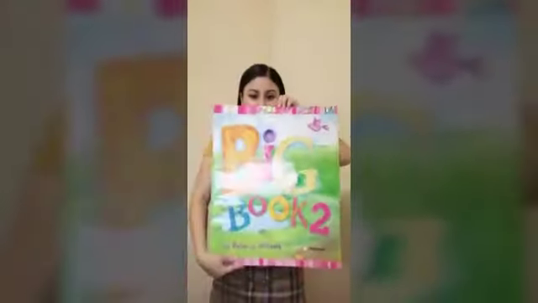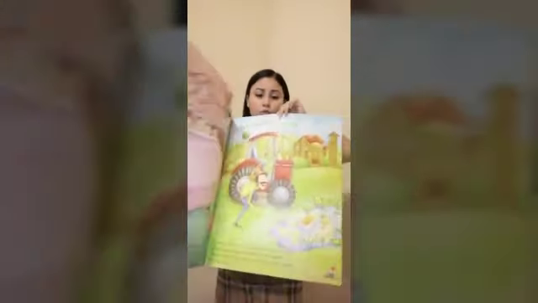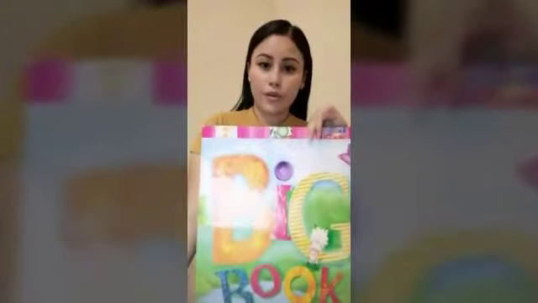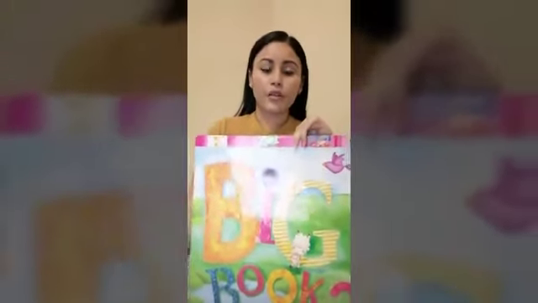Steps in an interactive read aloud. The first step is to choose an appropriate book. It should be appropriate for the level of the students, which will give you an opportunity to provide a rich read aloud experience through the use of different voices and drama. I have this book. What do you think about this book? Do you think this book is appropriate for 3rd grade, 4th grade, 5th grade? What do you think?